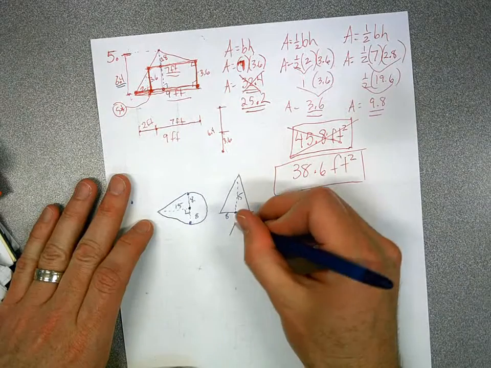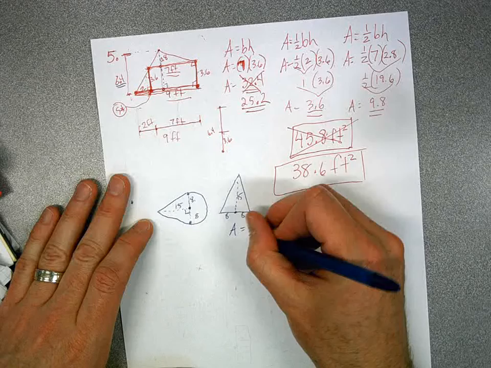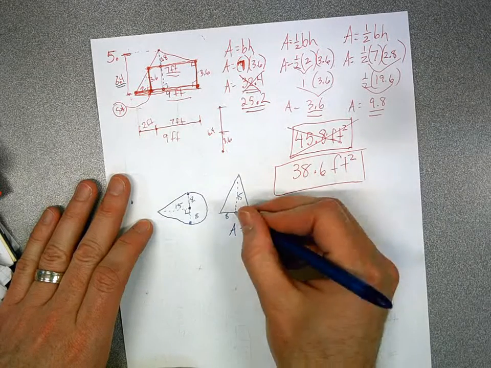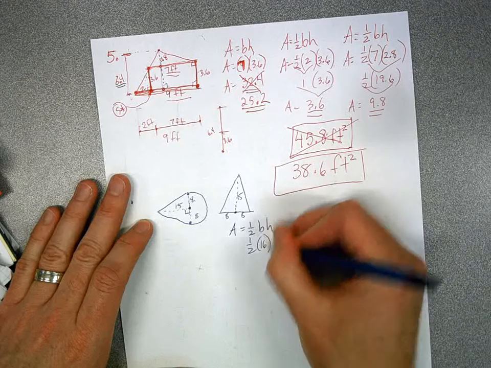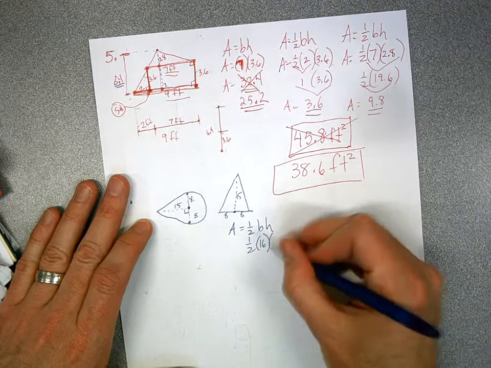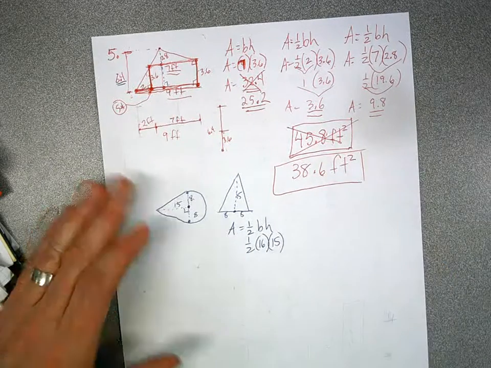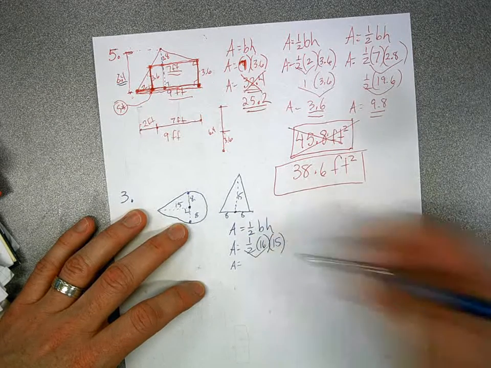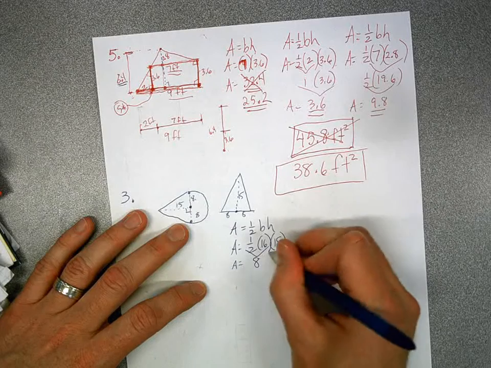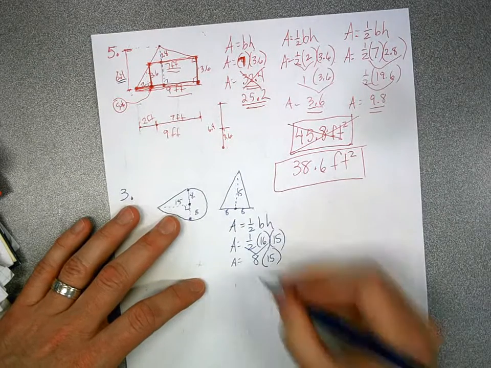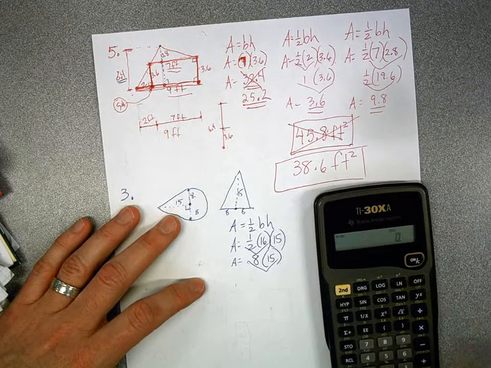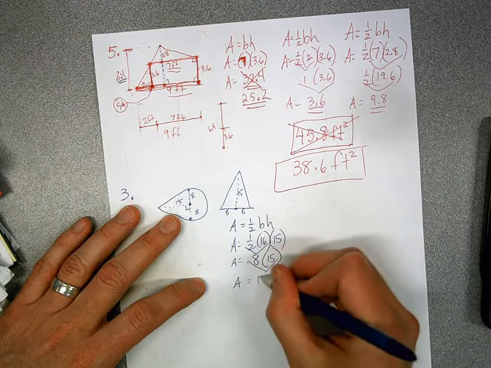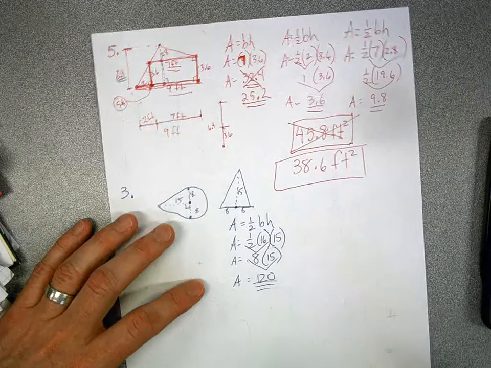Area equals 1/2 base times height. The base is not 8. The base is 16. 8 plus 8 all the way across. The height is 15. So if I'm going to solve this, I can do part of it in my head right there. 1/2 of 16 is 8. And now I multiply 8 and 15. If I need to, I can grab the calculator. 15 times 8 equals 120. That's the area of our triangle.